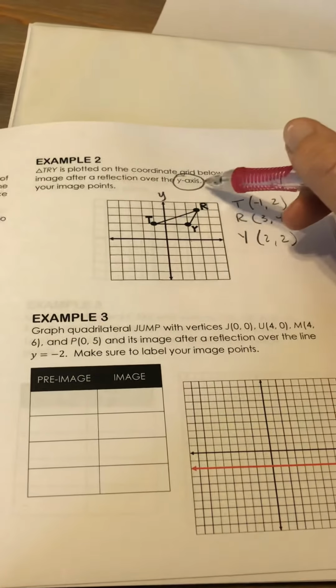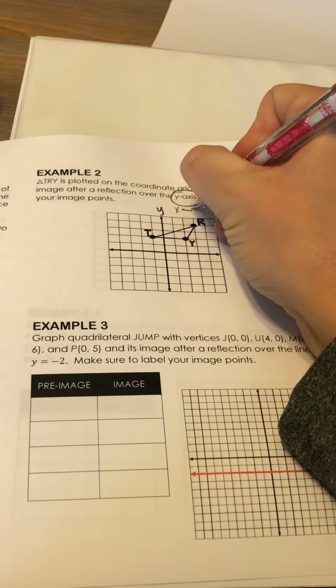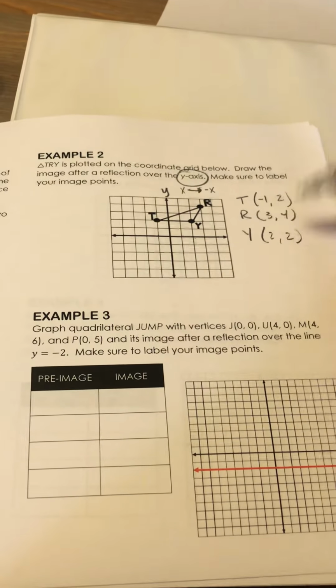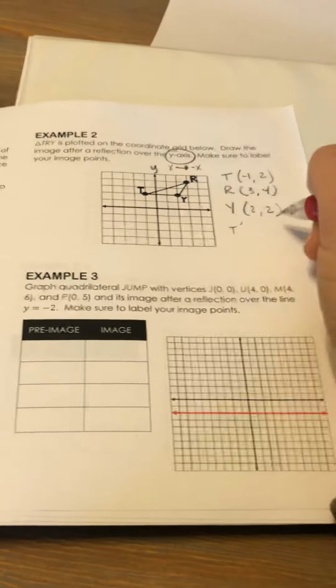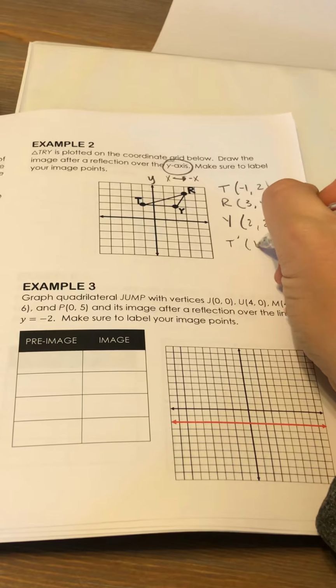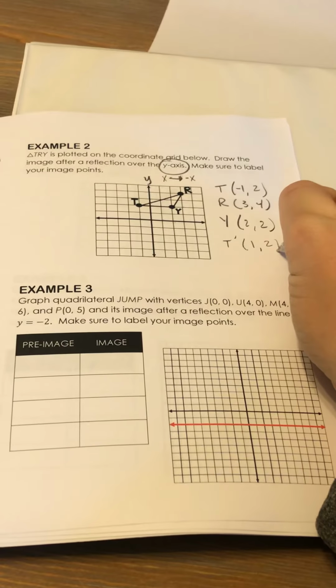So if we're flipping over the y-axis, x is going to become negative x. So if I rewrite my coordinate points, T prime, because remember prime is going to be our image, is going to be at 1, 2, because x changes, y stays the same.